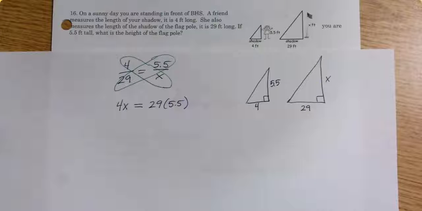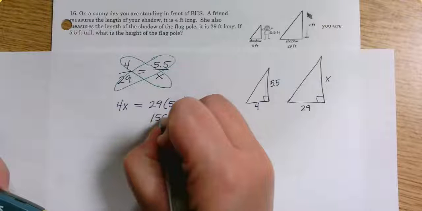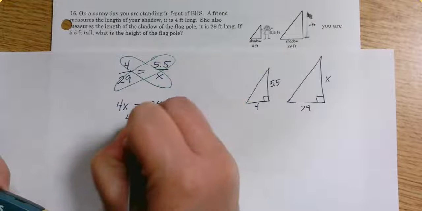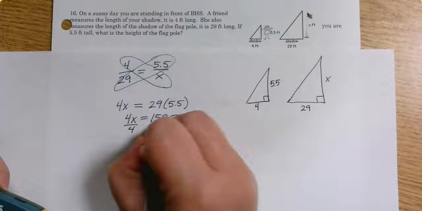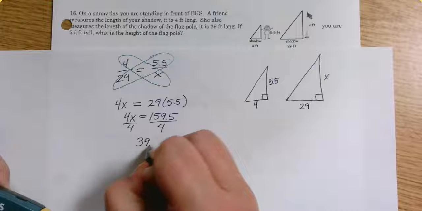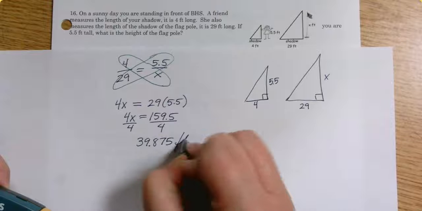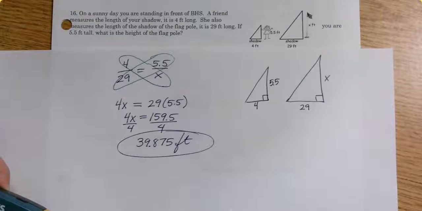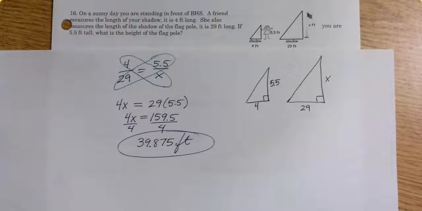29 times 5.5 gives me 159.5. Then I'm going to get x by itself, and that gives me 39.875, and I believe that was feet. That's the height of the flagpole.